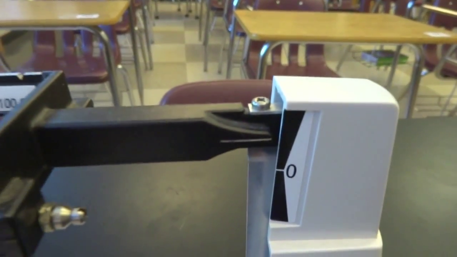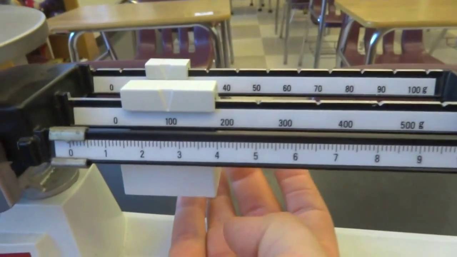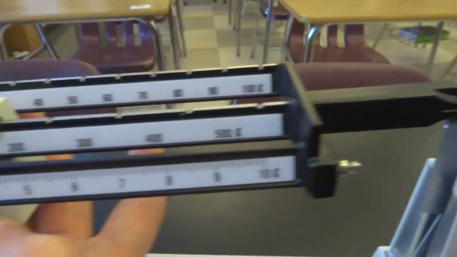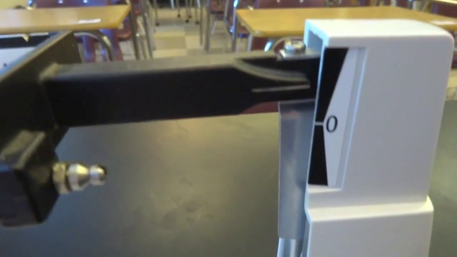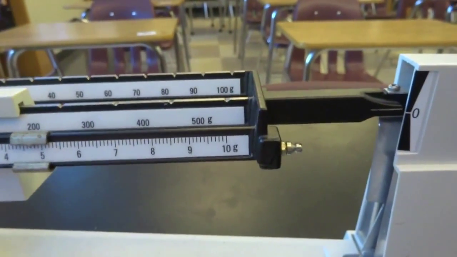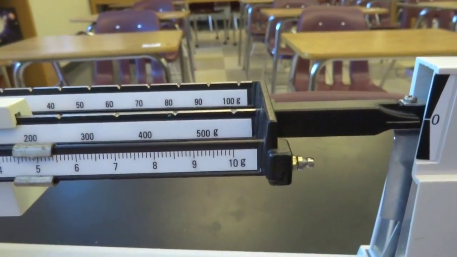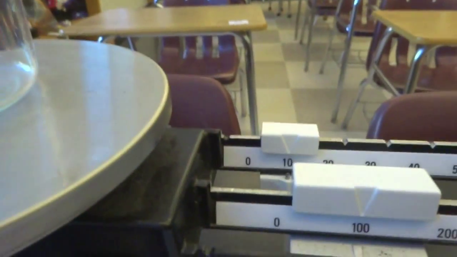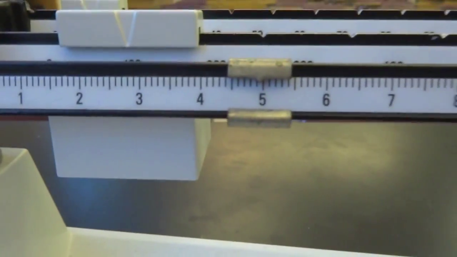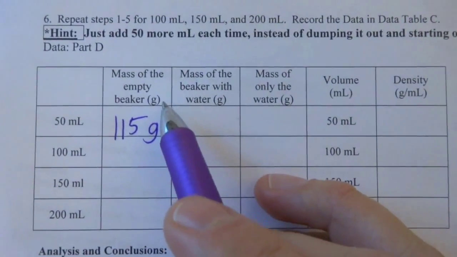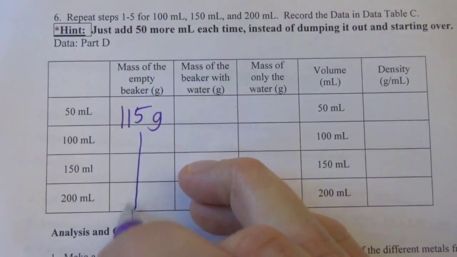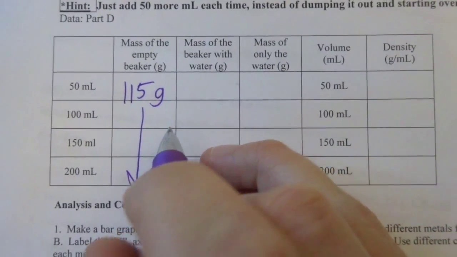So 100 is not enough. 120 is too much. We'll go with that. That looks great. That's 100 plus 10 plus 5 is equal to 115 grams. Because I'm using the same empty beaker for the entire section of the lab, I know that this data will translate all the way down. So I can just say it's 115 grams for every single time.